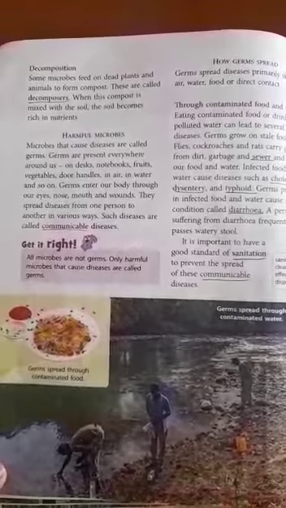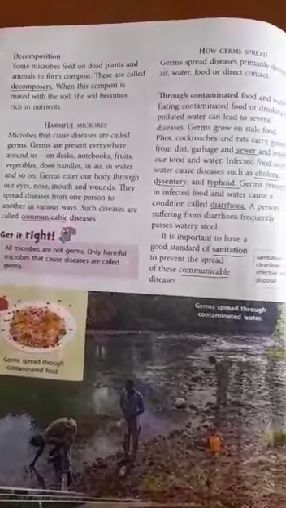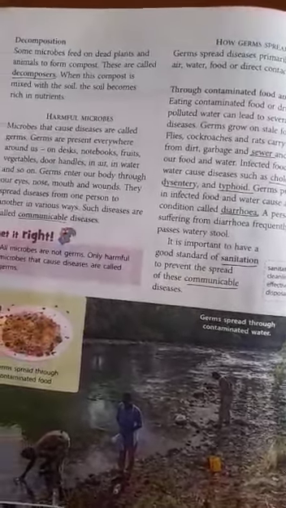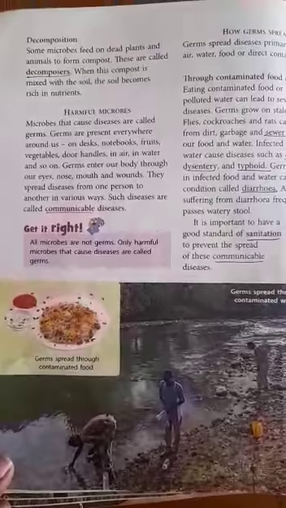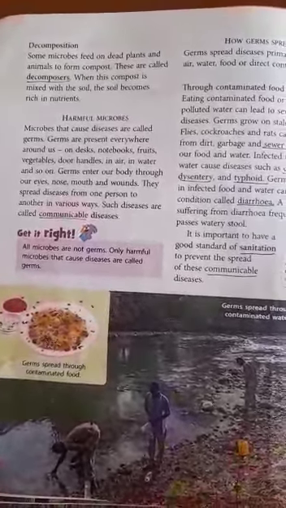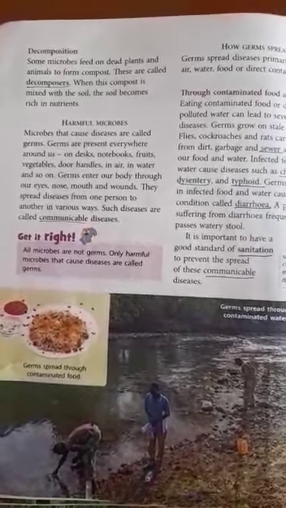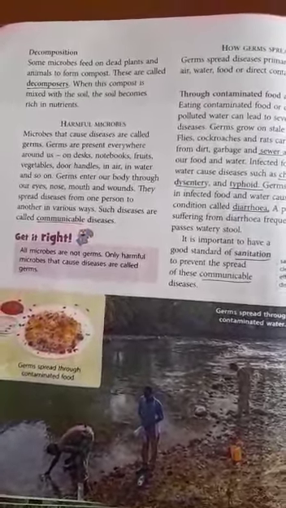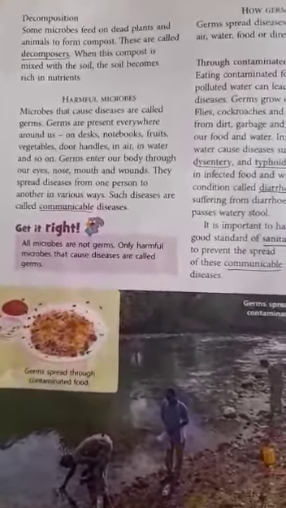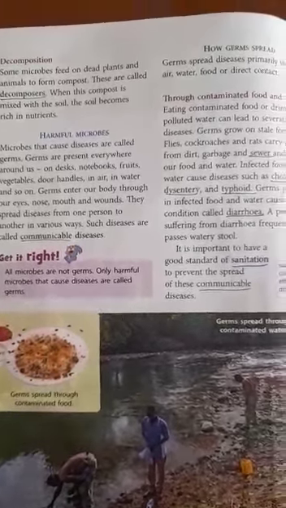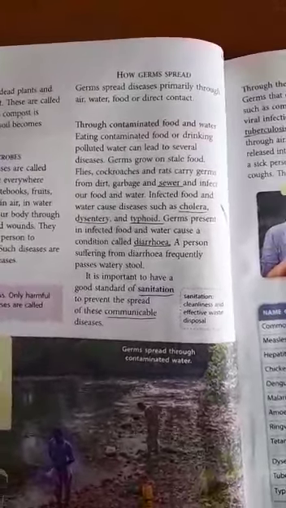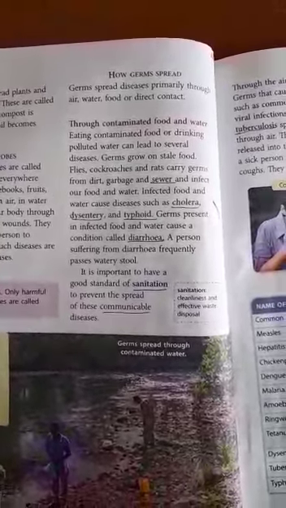Microbes are present everywhere, and the harmful microbes are called germs. These germs are present everywhere, in air, in the things surrounding us, on desks, on notebooks, everywhere. They spread from one person to another person, and the diseases caused by germs that spread from one person to another are called communicable diseases. Germs spread diseases primarily through air, water, food or direct contact.